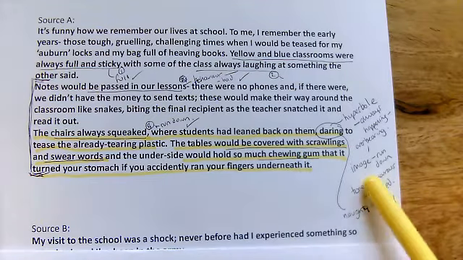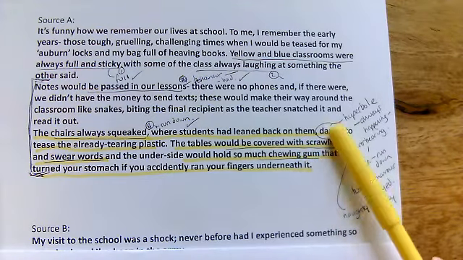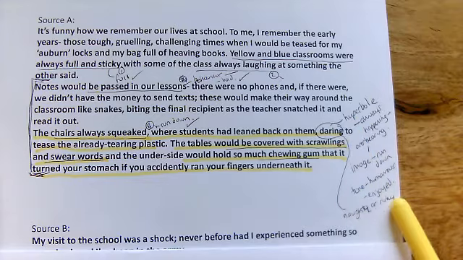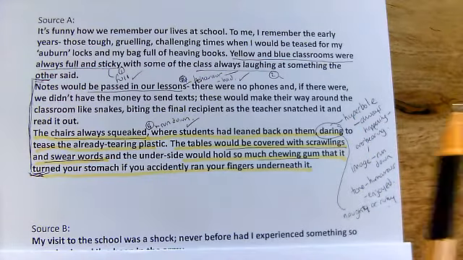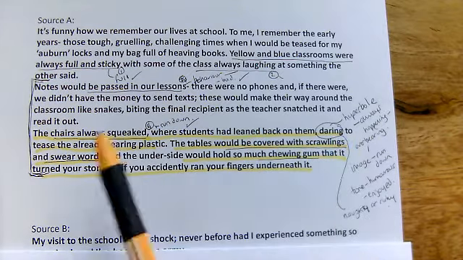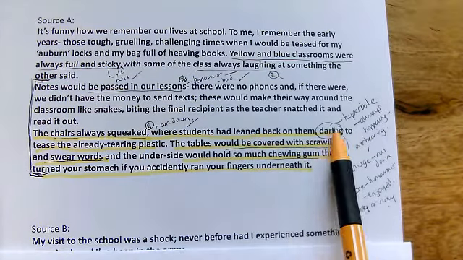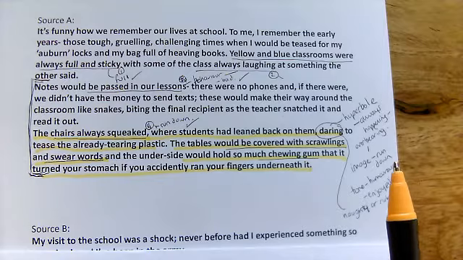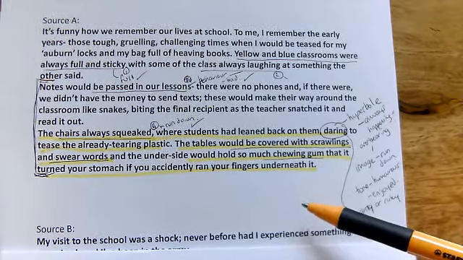So that suggests they perhaps enjoyed it. And then finally, the word daring is used to show it's perhaps a bit risky because they could have quite easily put where students had leaned back on them trying to tease, but they didn't. They put daring, and that's an interesting choice of word. Now I'm going to do that again, but with a different phrase.